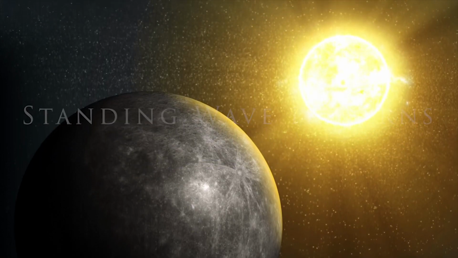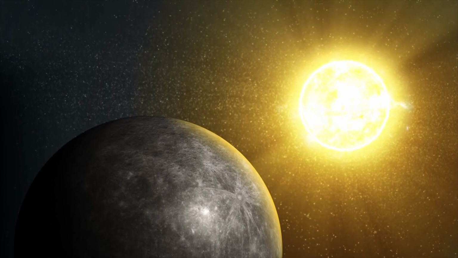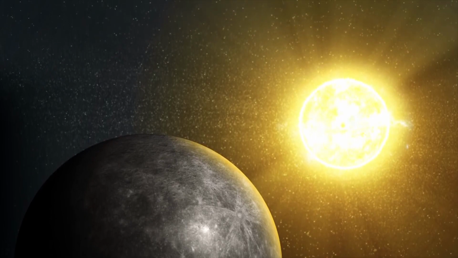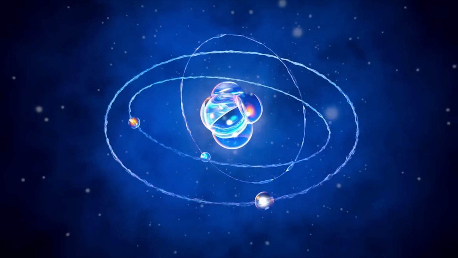Standing wave patterns occur when waves with the same frequency and amplitude interfere with each other in such a way that they seem to be standing still.